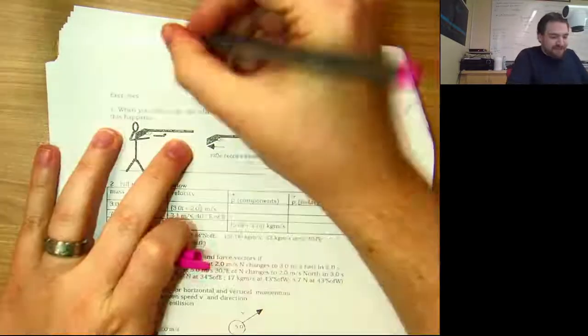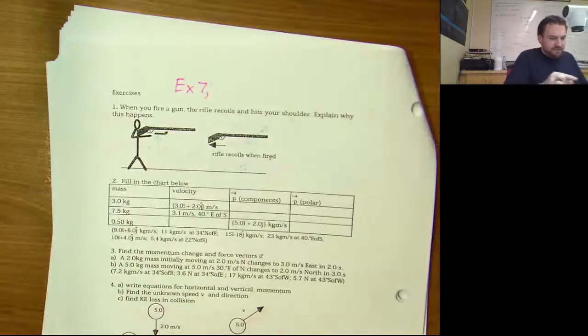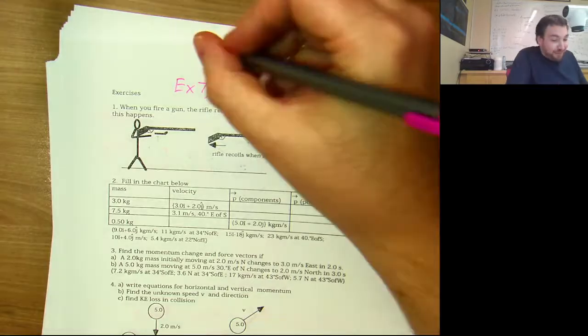Don't forget example 7 is part of it. You're going to do 3.